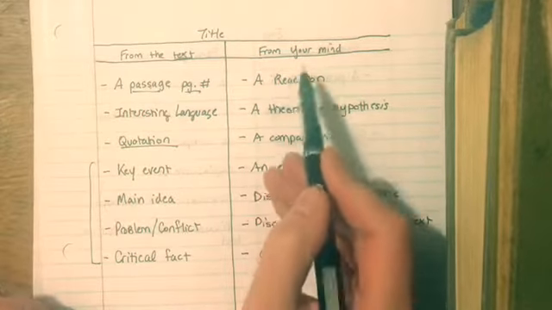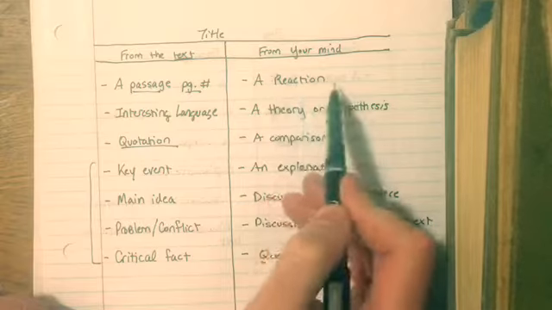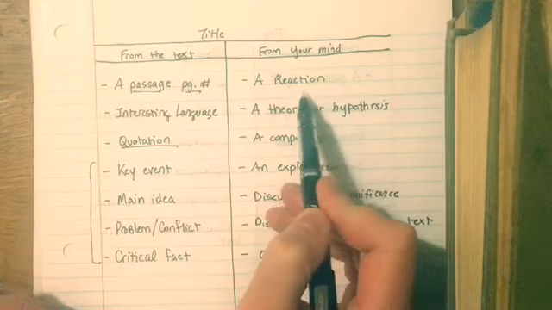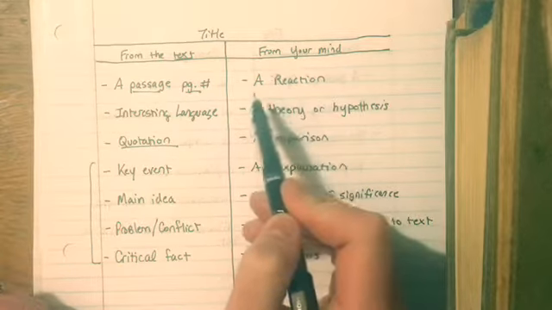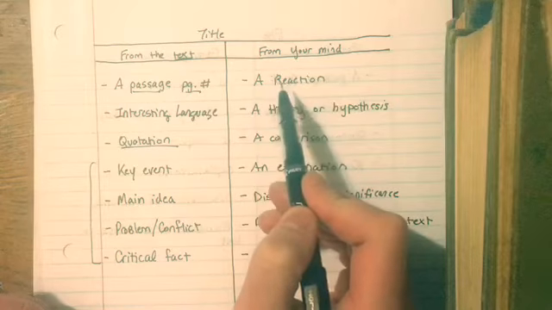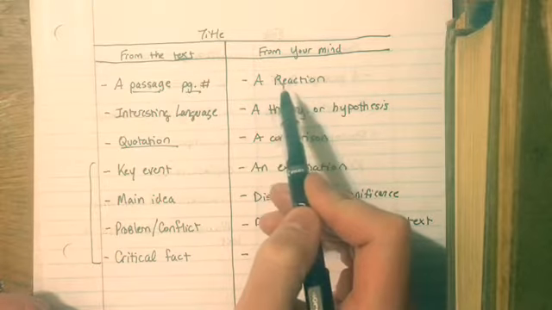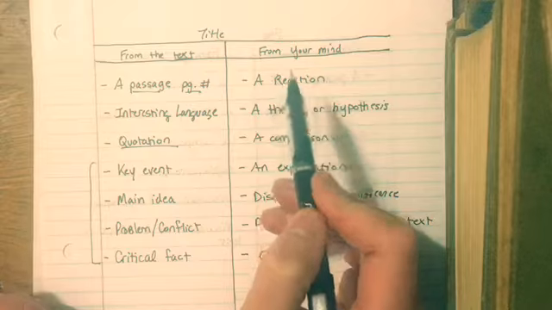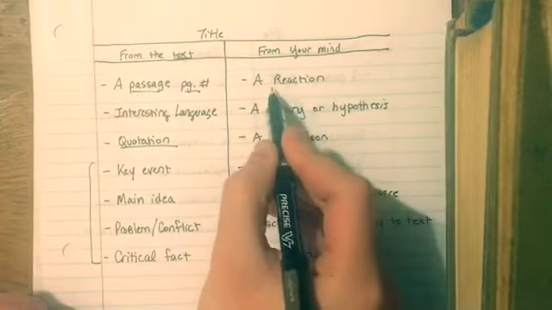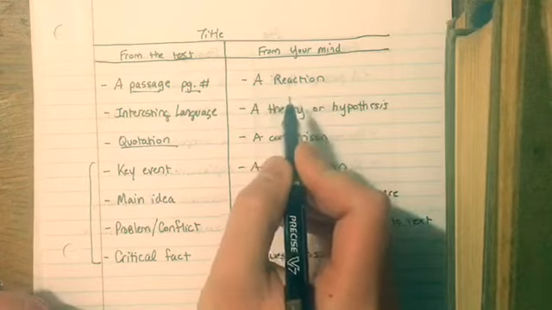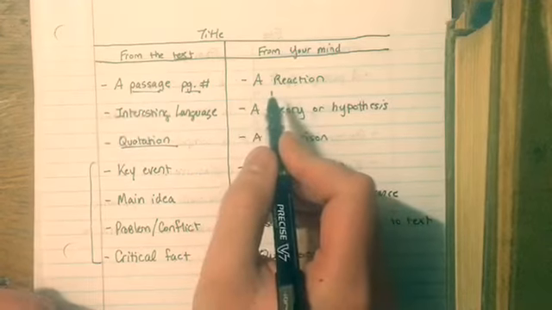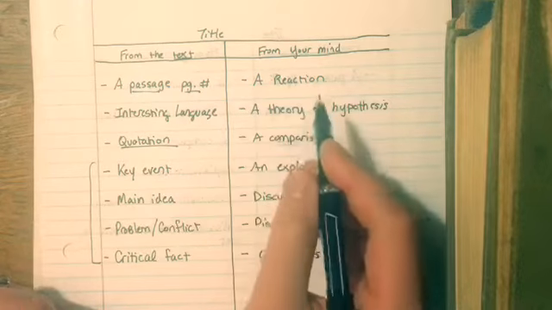Going back up to the top, the from your mind category, this is where you can put your reactions to the text, what you thought about it, what it makes you think of, your initial reactions to the text. So this doesn't have to be super long, or it can be super long, this is for your benefit. Do what works for you.